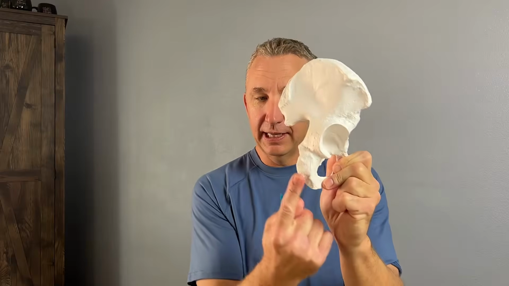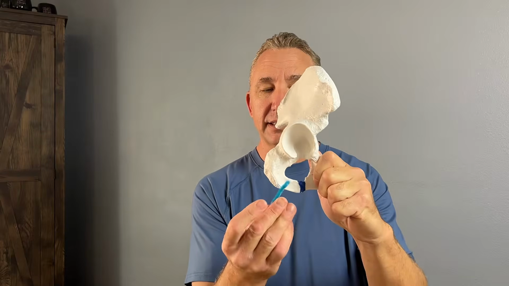We have the ischial tuberosity, and as it curves and elongates until I get to my blue tape here, this is the ramus, the ischial ramus. So: ischial spine, ischial tuberosity, and when it curves and elongates, the ischial ramus.